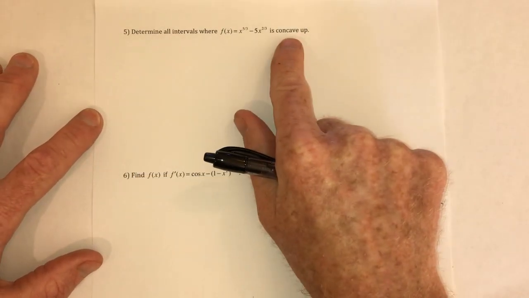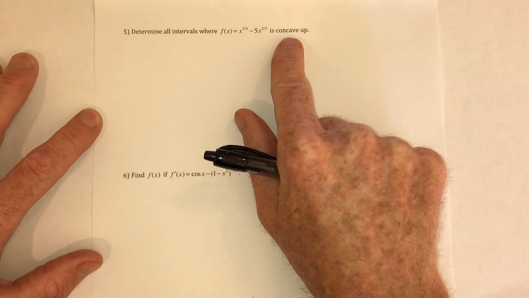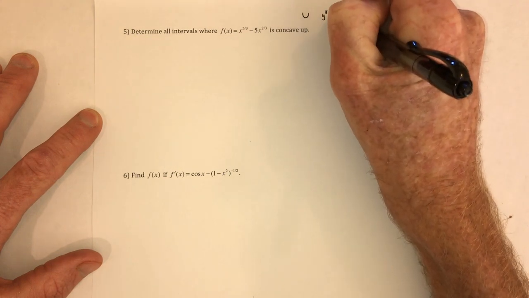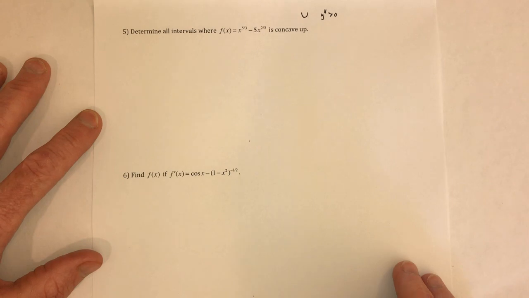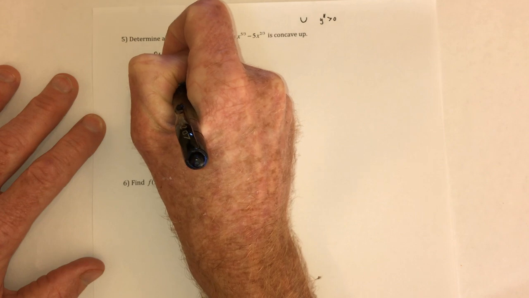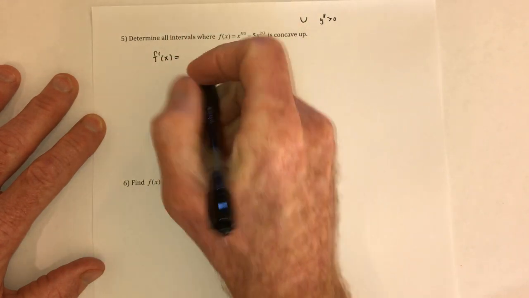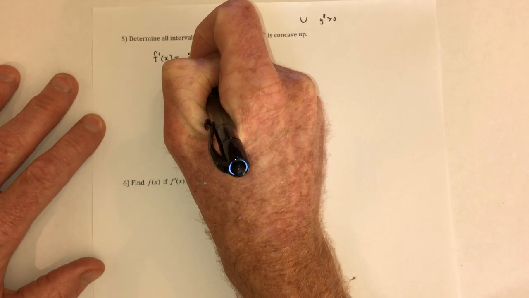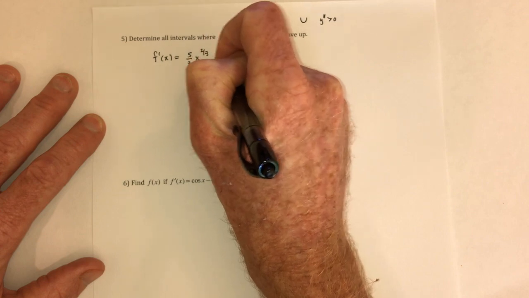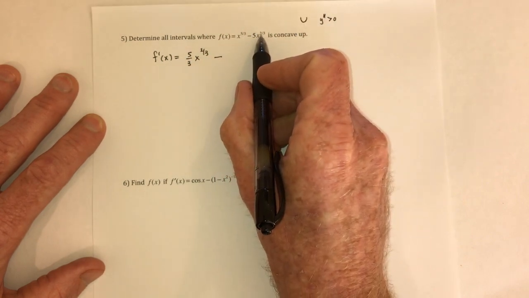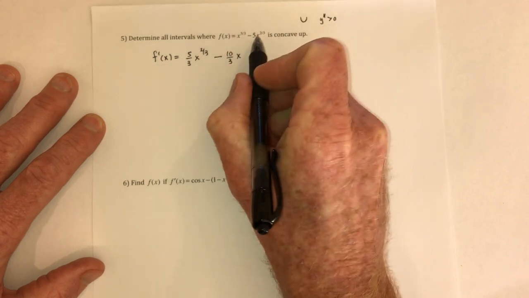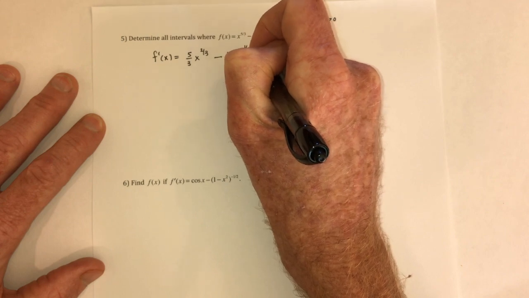So determine where the intervals where this function is concave up. So that's a shape like this, and it also means that the second derivative is positive. So to begin with, we need to find the second derivative. The first derivative for this one will be 5/3, and then subtract 1 from the exponent, so that's going to leave 2/3. For this one, multiply by 2/3, which is going to be 10/3, and then subtract 1 from the exponent will be negative 1/3.